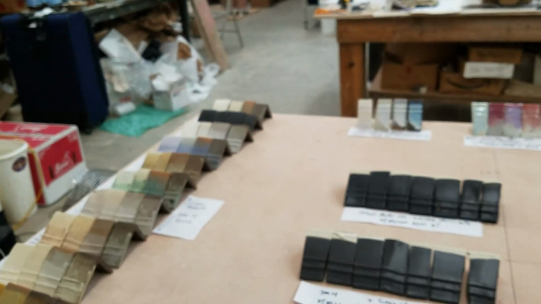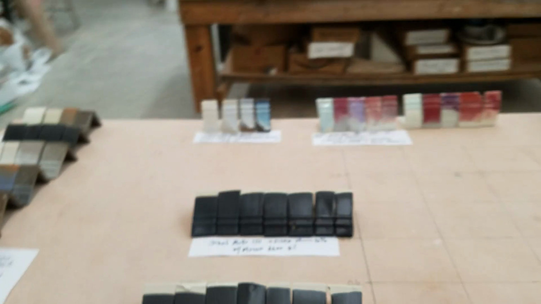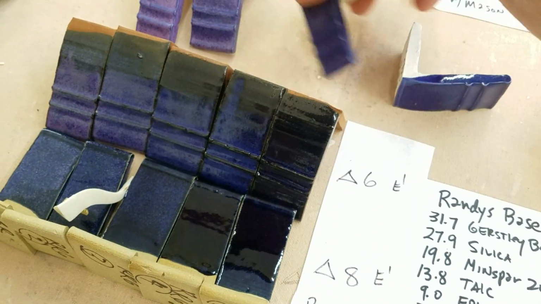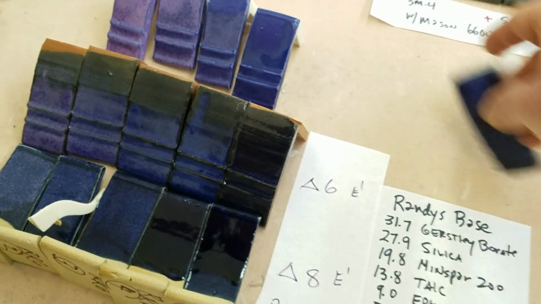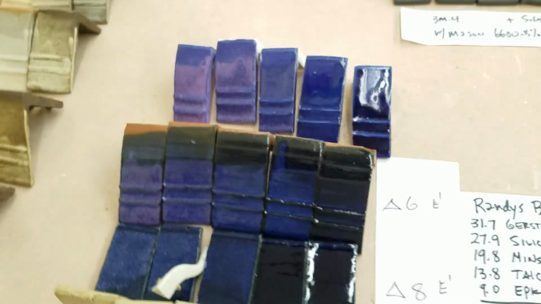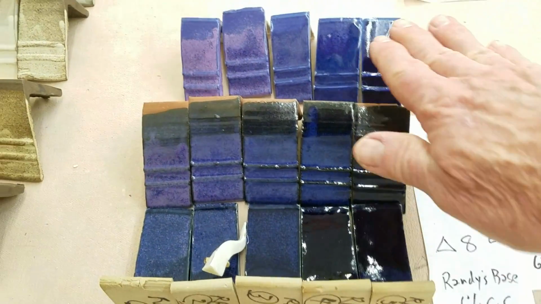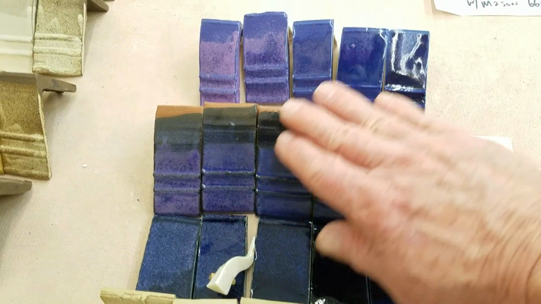Okay, let's see what other stuff I got. Now we're going to talk a little bit about firing. So not only is there unity molecular formula and chemistry involved, there's also firing. These were fired to cone 6, so were these.